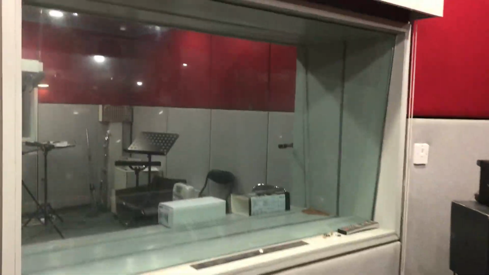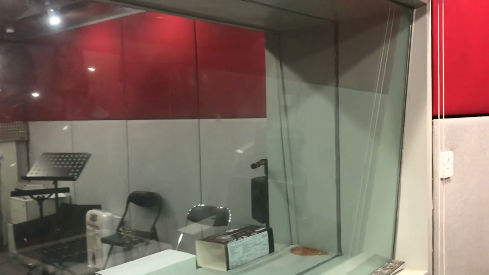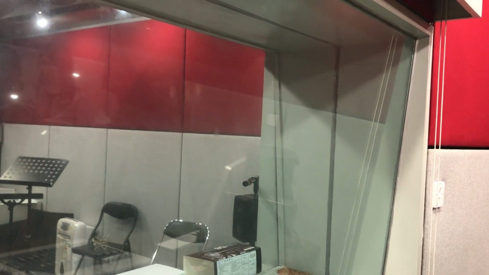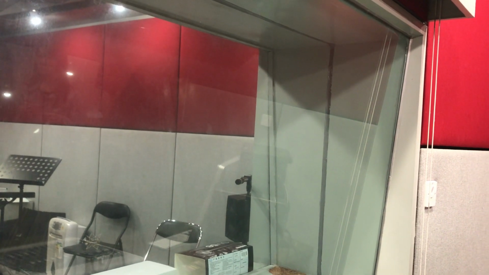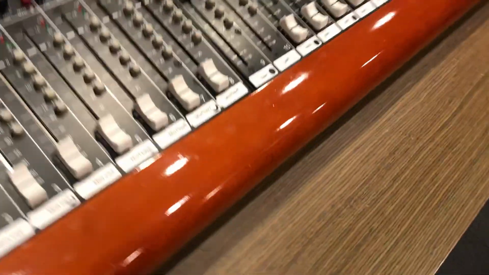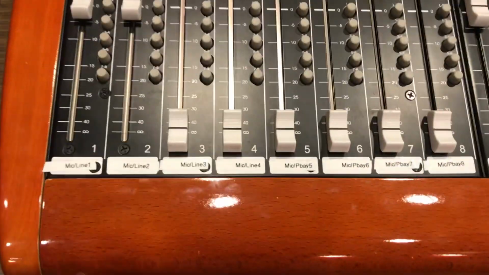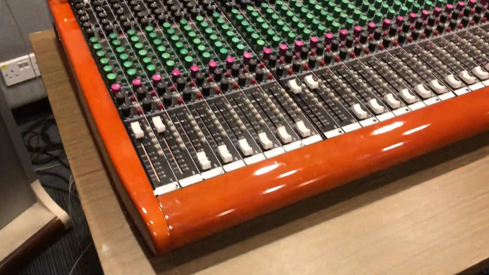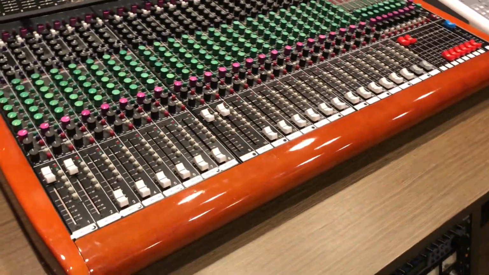So the signal flow is: the microphone is connected to the patch panel inside the live room that we'll go to in a minute. It is hardwired physically from the control panel to the first 8 inputs of the console. So you can have up to 8 microphones connected.